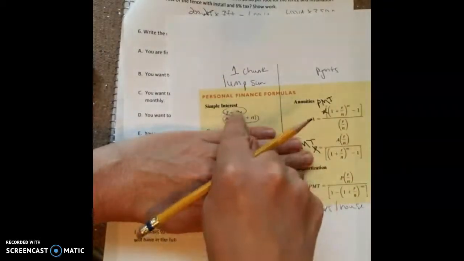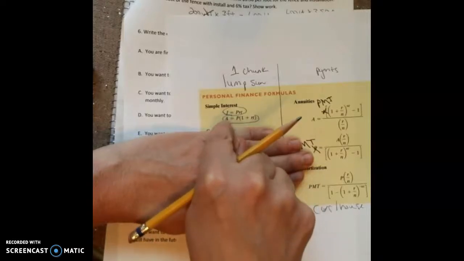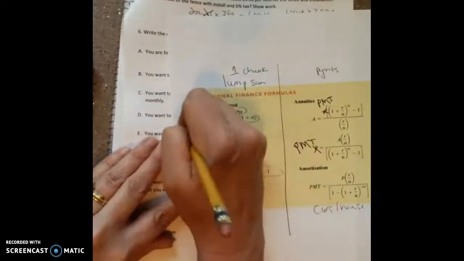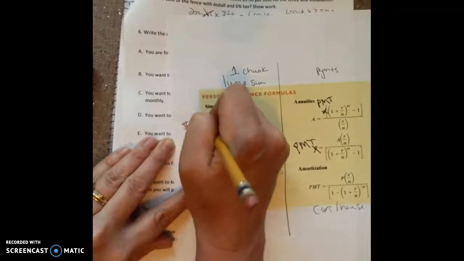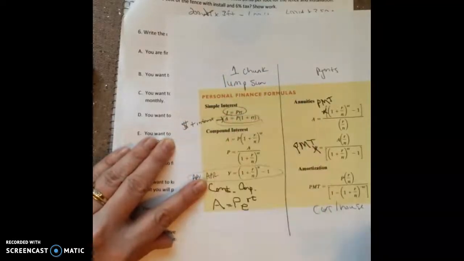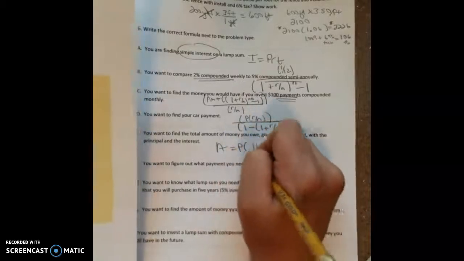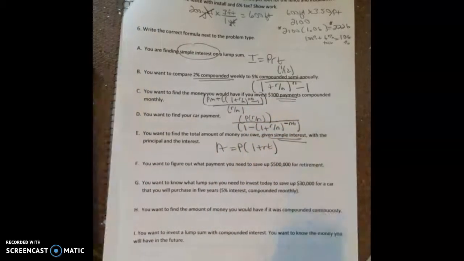This one gives you just the interest. This gives you the future value, the money with interest. A always stands for money plus interest, and so you definitely need that formula right there. Now, the other option is to just figure out the interest and add it yourself. That's always an option as well.